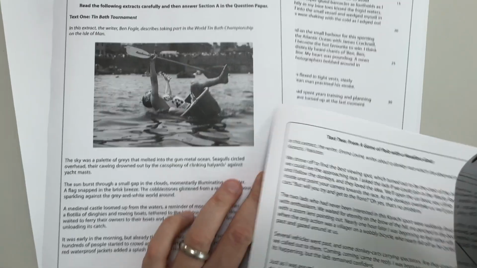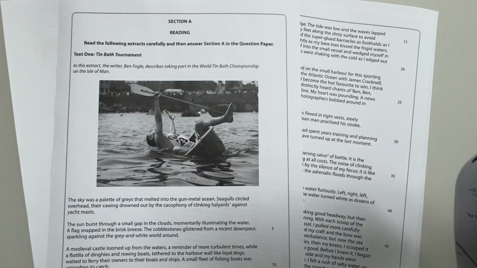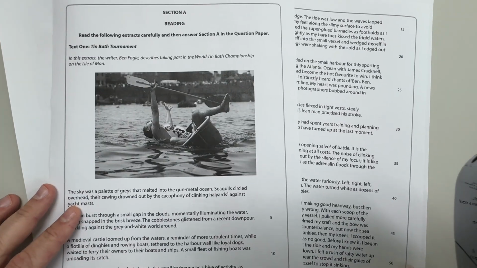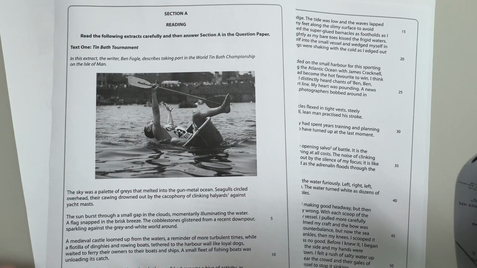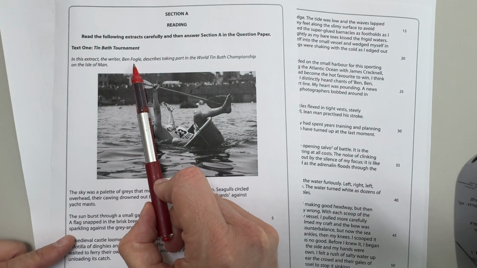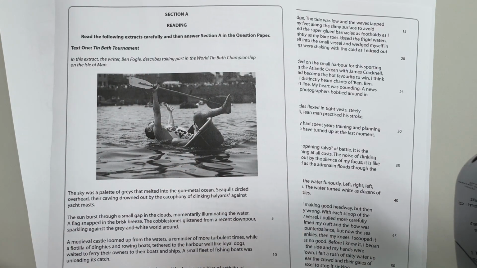The bit that is going to take your time would be the non-fiction text you've never seen before. And on this occasion, it was an extract from a writer called Ben Fogle, who was taking part in the World Tin Bath Championships on the Isle of Man.